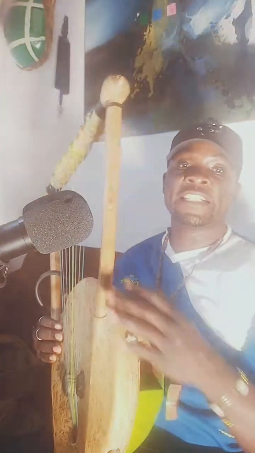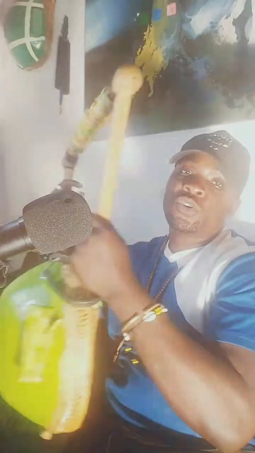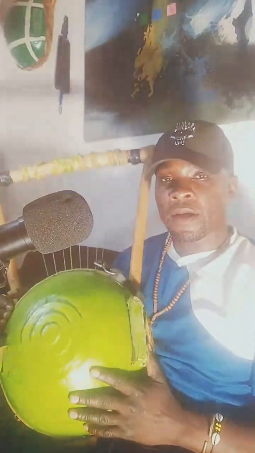I come again. Today I just want to introduce the nyatiti instrument and the body of nyatiti. This instrument over here has so much history to tell. And today, I'm just going to introduce the body of nyatiti, because this is our identity. This is our identity as the Luo community. This is the nyatiti. This is our instrument.